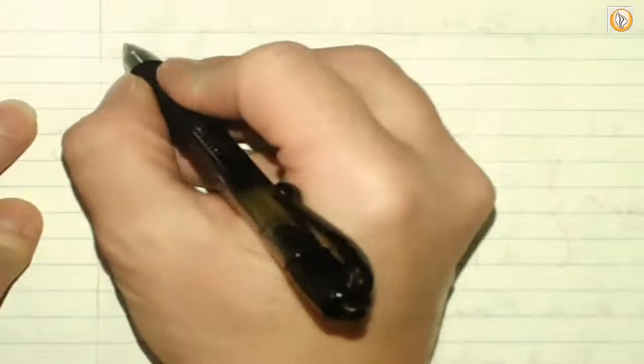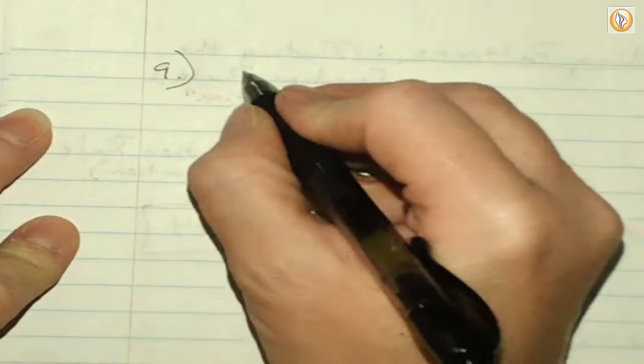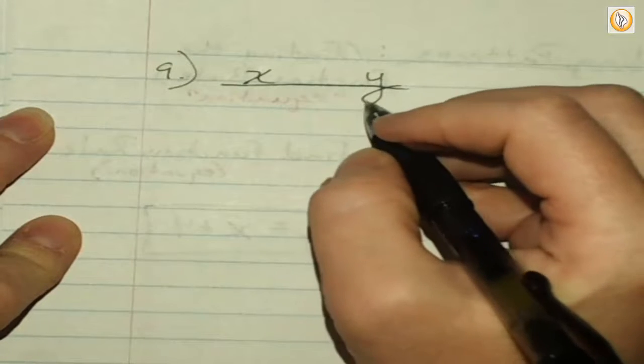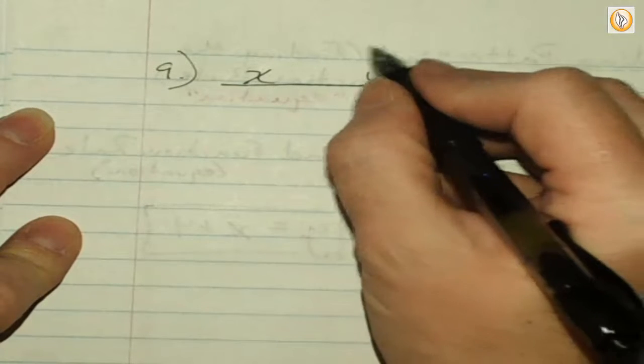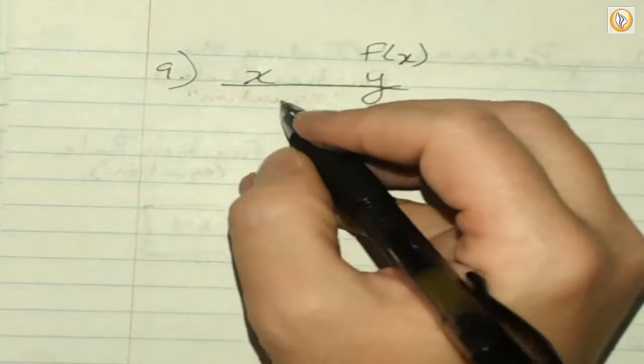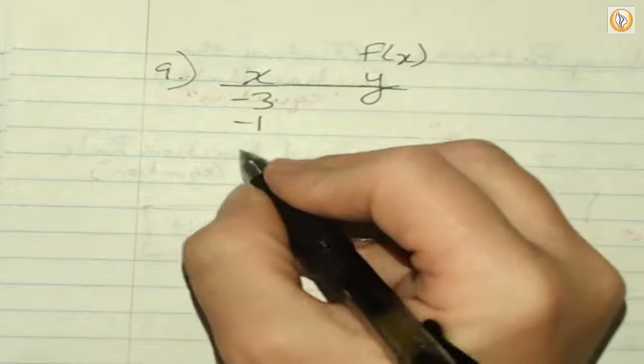Look at number 9. This could be f of x, it doesn't matter, same thing. I'm going to just write them out this time instead of the ordered pairs because you can see that in your book.